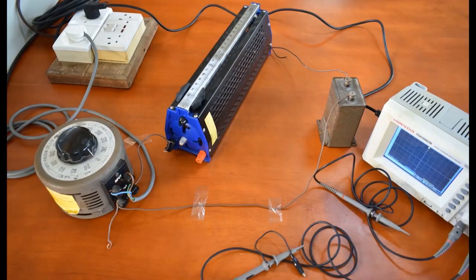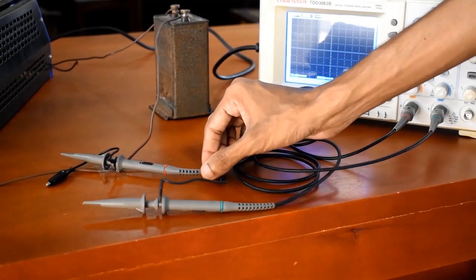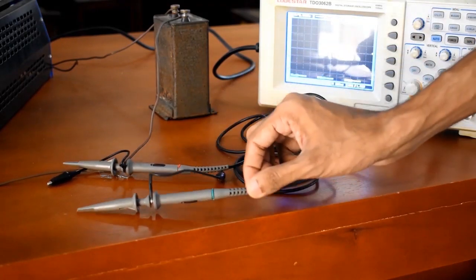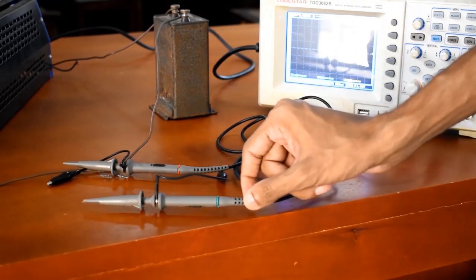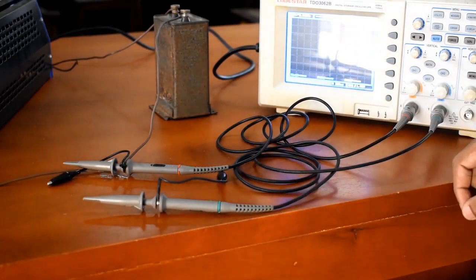You can see small wires are connected like this to smooth the probe hook and round clip connections. Let's see how to connect the probe hook and clip to the circuit. Here we have channel 1 and channel 2. Note that we must calibrate the second probe the same way we calibrated the first probe.